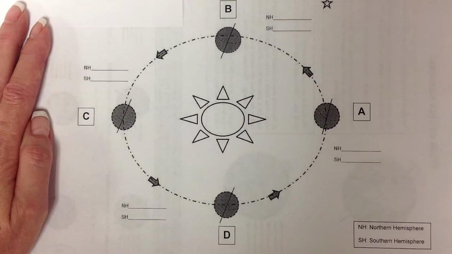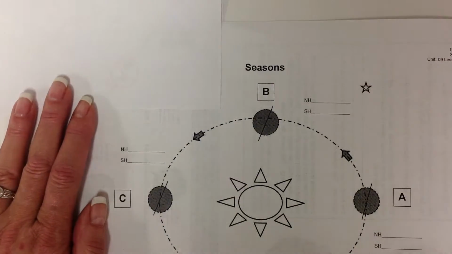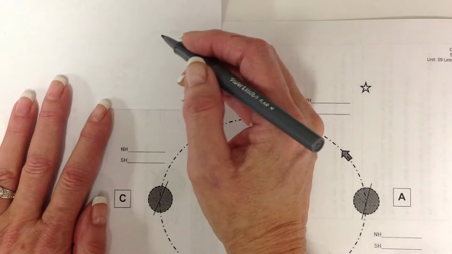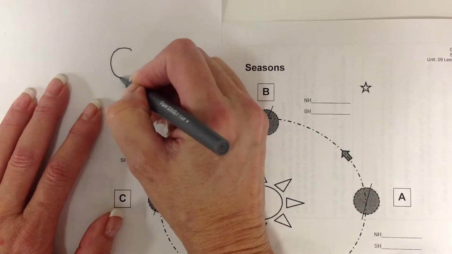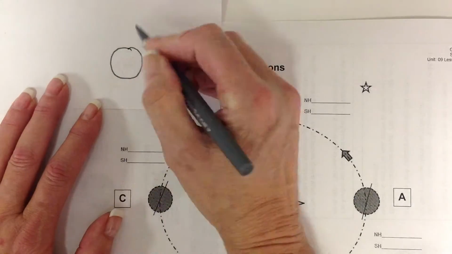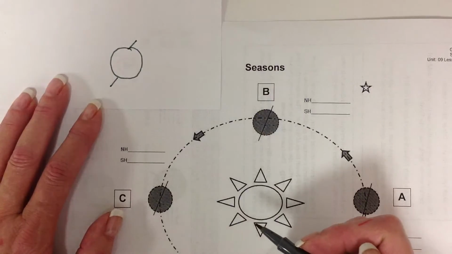Alright, we're going to review seasons. We're going to start by taking a look at the Earth real quick and reviewing some basic facts. So up in the upper left-hand corner, if you would draw the Earth, remember the Earth is tilted on an axis, so the axis kind of sticks out sideways out of our Earth.